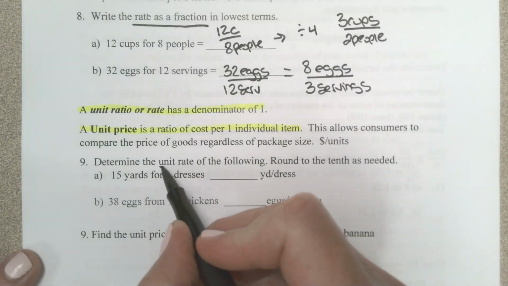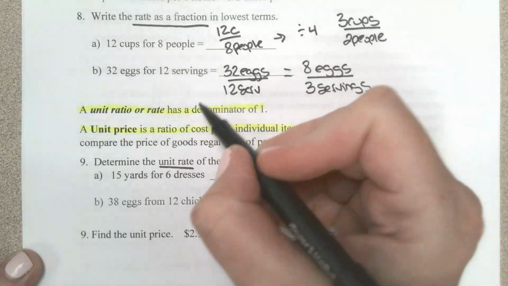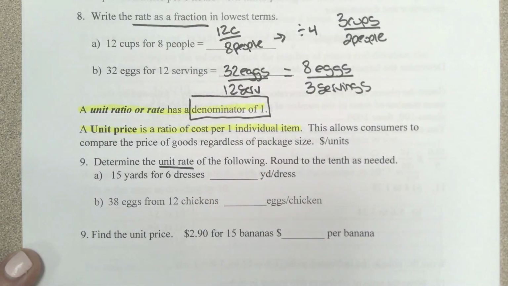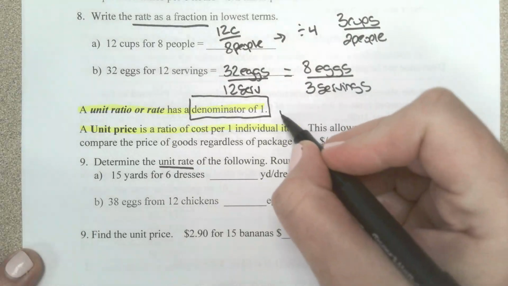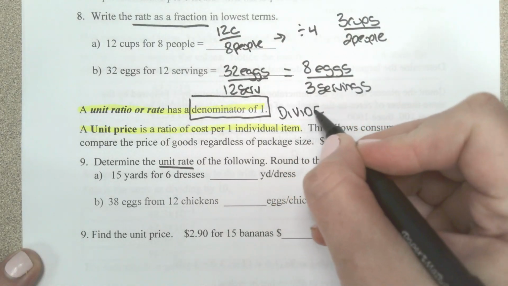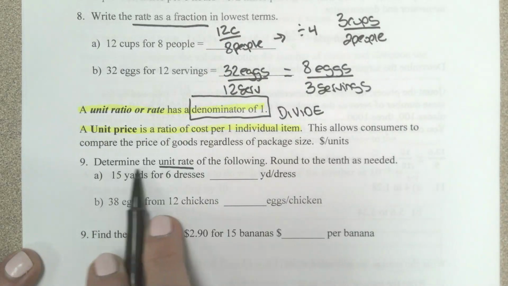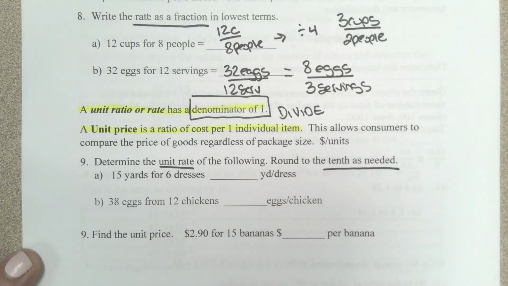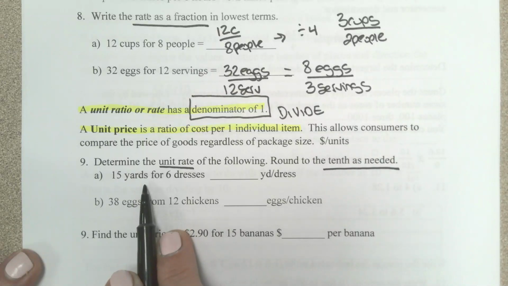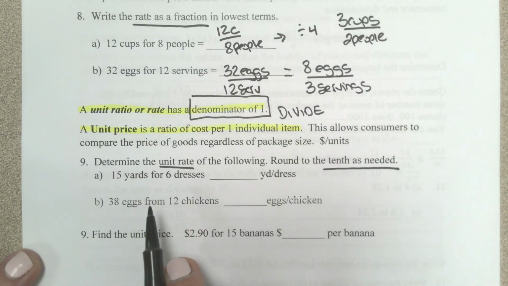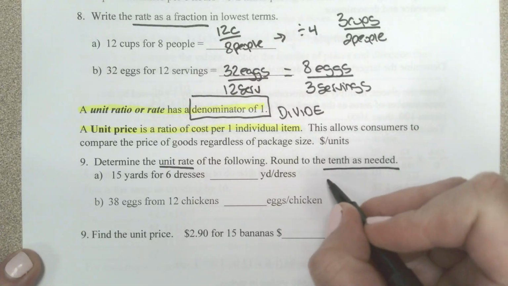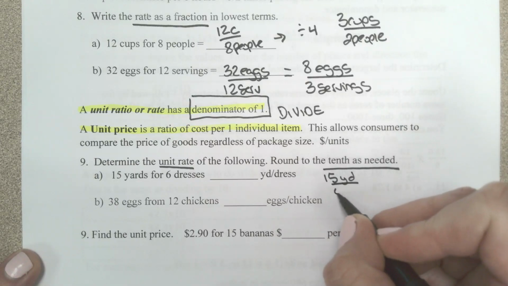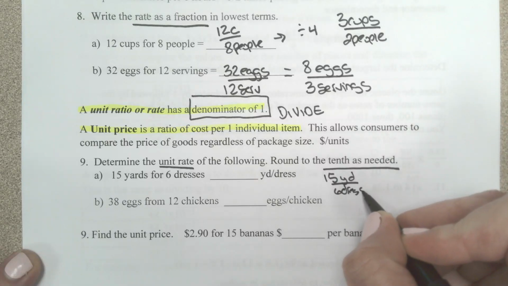So it says determine the unit rate. And I'm going to go back up here. The unit rate always has a denominator of 1. And so basically on all these, the name of the game is I'm going to divide this. So find the unit rate of the following, round to the nearest tenth as needed. So I have 15 yards for 6 dresses.